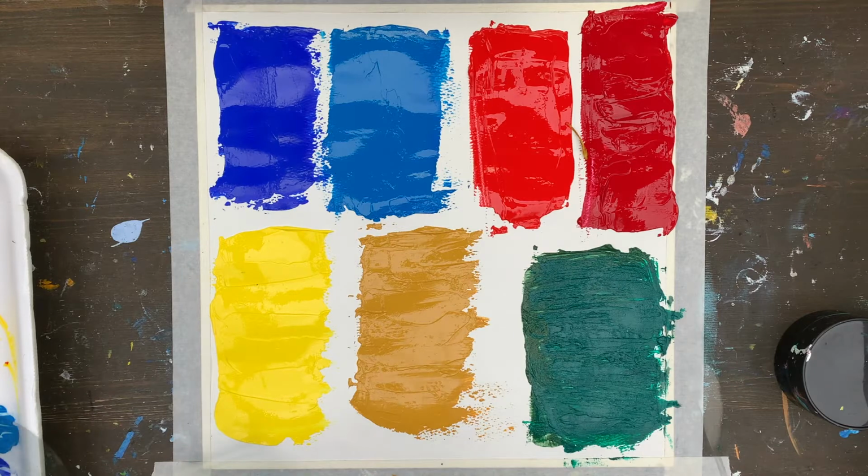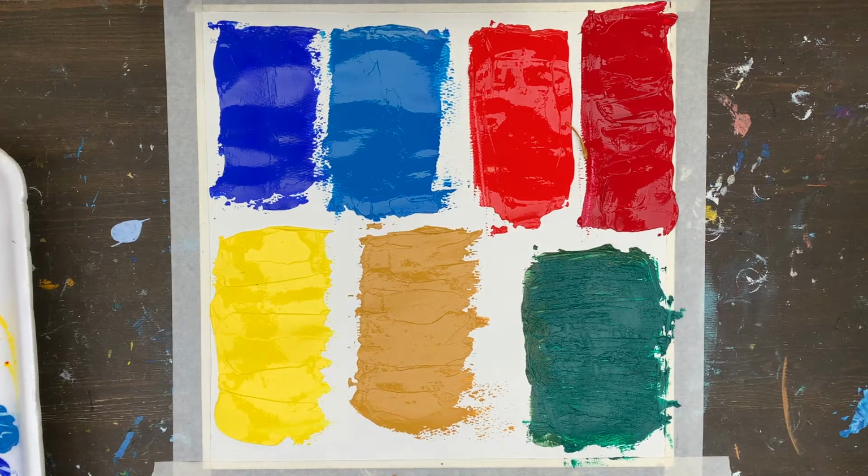Good. So we have to let the paint dry, and then once it is dry, we will move to application of oil paints on the top. And I want to show you how the colors will work in terms of their opacities and their transparencies. So let's wait.